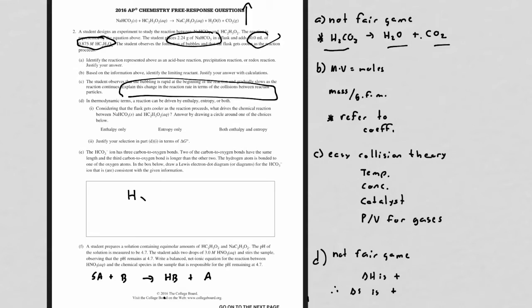Then D, it says in thermodynamic terms, a change can be driven by enthalpy, entropy, or both. This would not be on the AP exam now, but again, I'm going to go over it. So the question is: is it enthalpy, entropy, or both? It says the reaction vessel gets cold, which means the delta H is a positive value. The fact that the delta H is positive indicates enthalpy is not the driving force. For enthalpy to be the driving force, it would have to be exothermic.